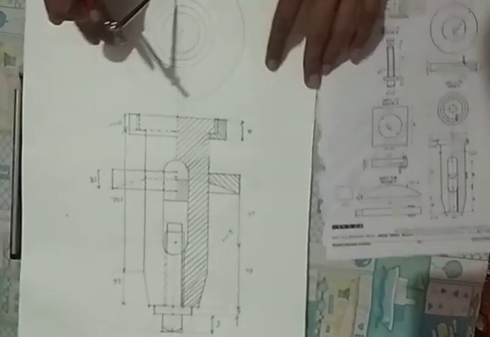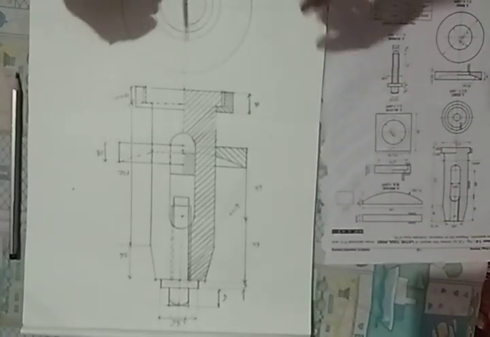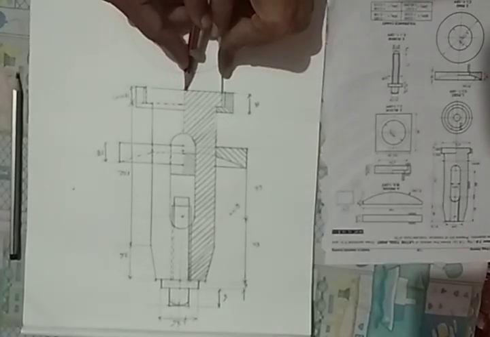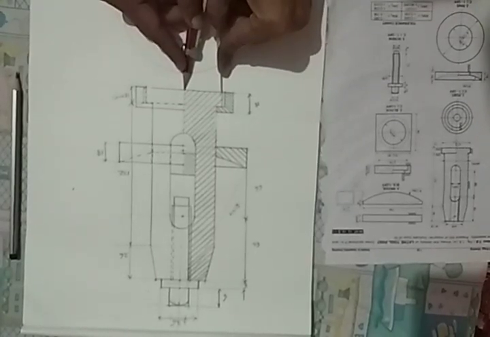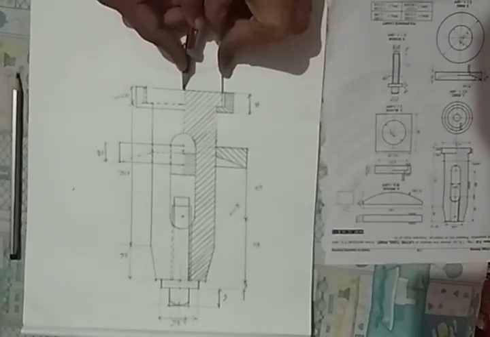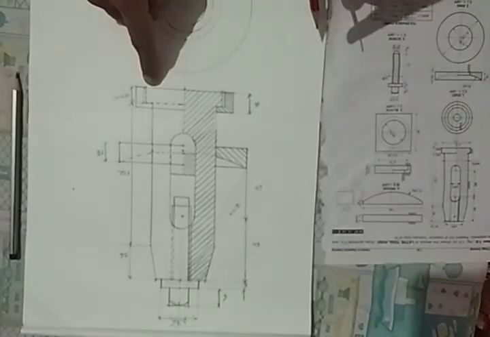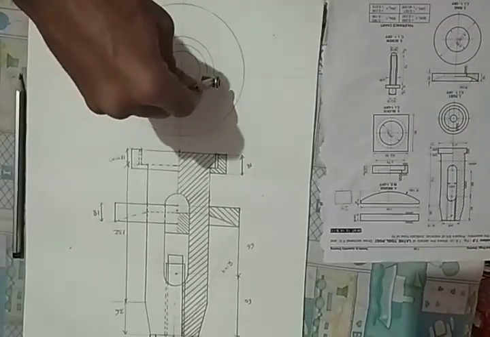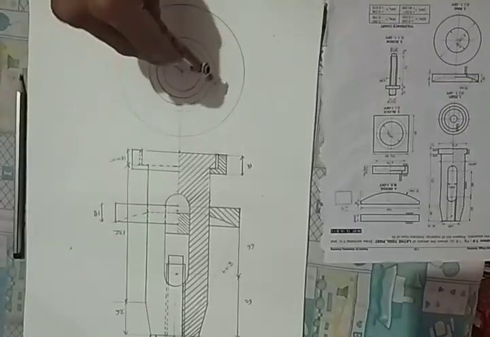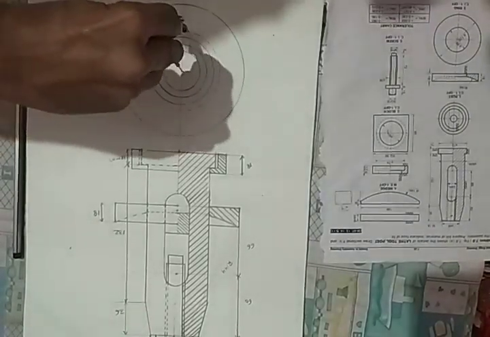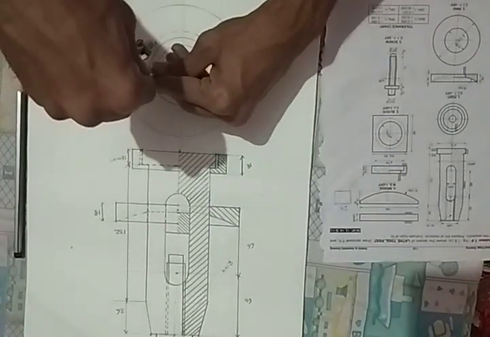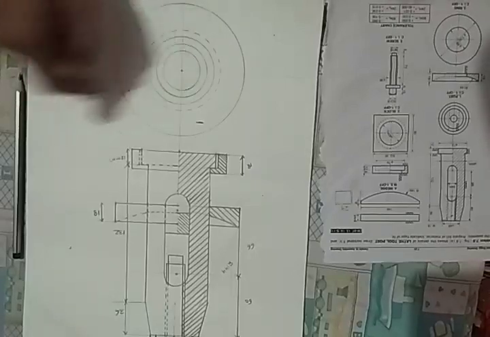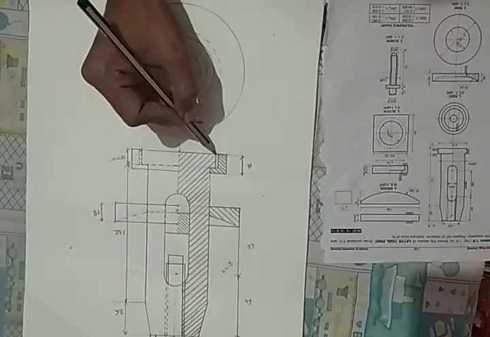So we will take half the distance of 72 mm. We don't need to measure the distance; we can take it directly from the front view. So I am taking the distance from here to here. We have taken this distance, half the distance. Now this part is not visible from the top, so we will draw a hidden circle. With this center, I will draw a hidden circle, that is, a dotted circle, as it is not visible from the top. So we have drawn a hidden circle. Now this circle is the top view of this part of diameter 72 mm.